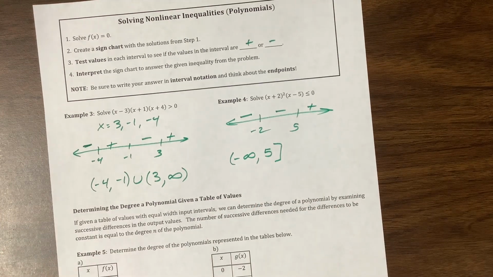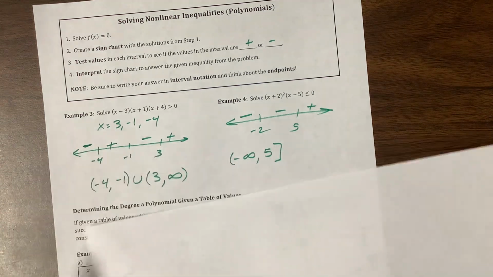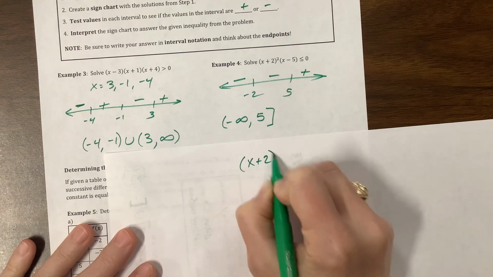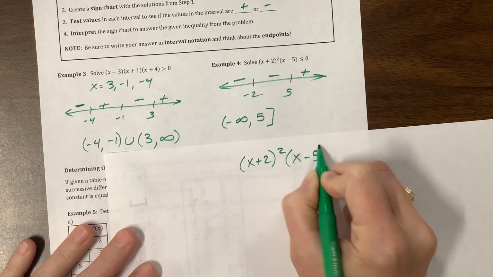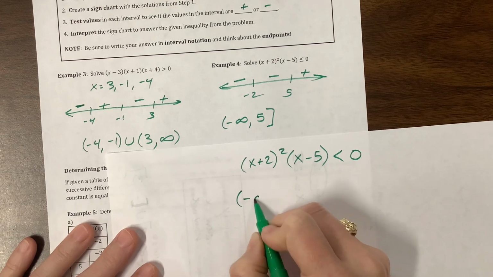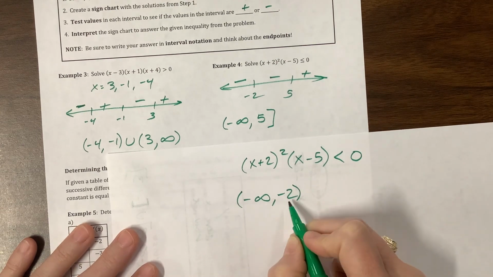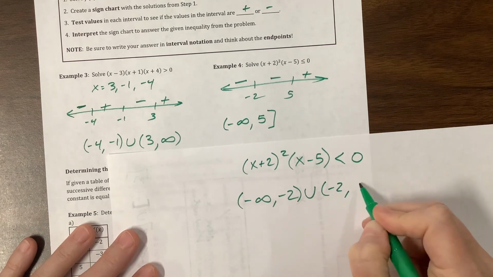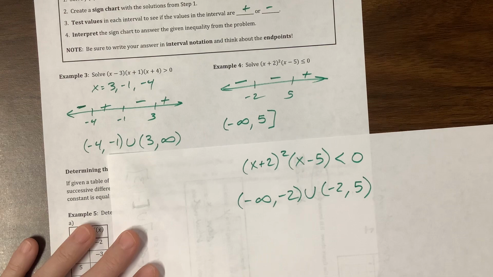If they had written a slightly different problem, if they had said x plus 2 squared times x minus 5 is less than 0, then you would have to tell me it's negative infinity to negative 2, but it does not include negative 2 because it wasn't equal to 0. Then you pick it up again from negative 2 and you go to 5, and it's a soft bracket there also. Okay.